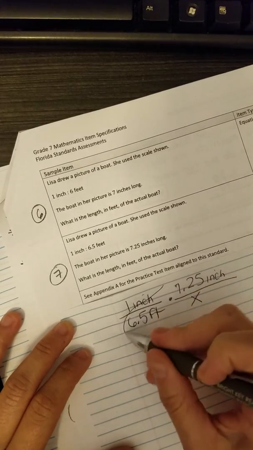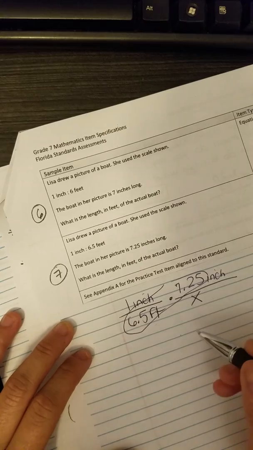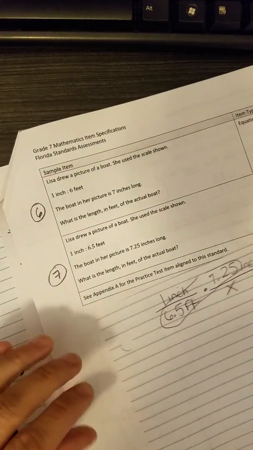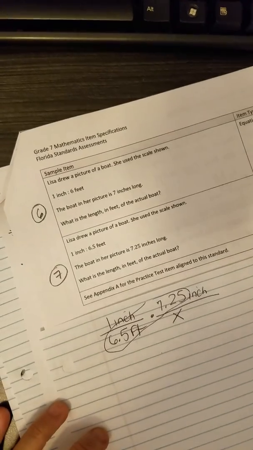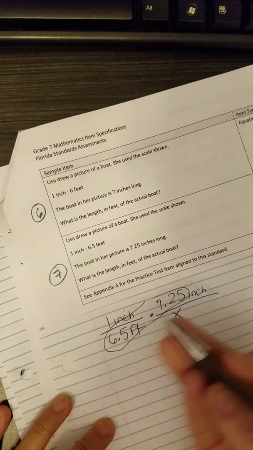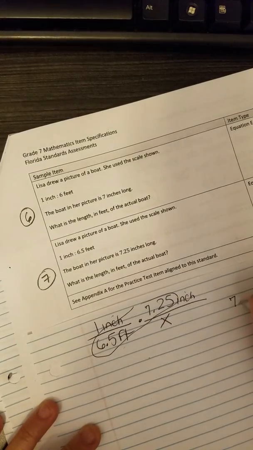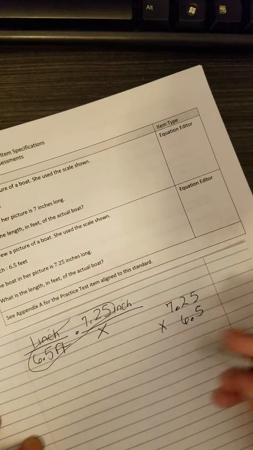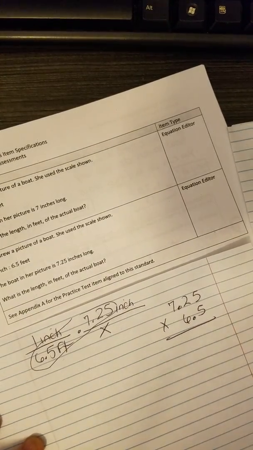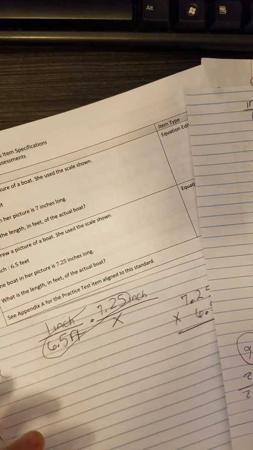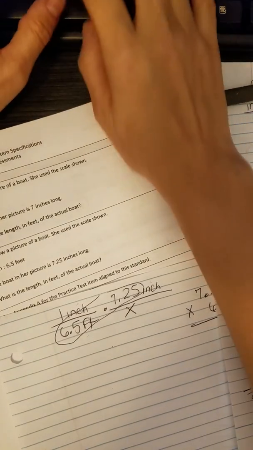So cross multiply. Now, guys, in these questions, they're going to let you use a calculator. Okay, so we're going to use a calculator. By now, you should know how to multiply decimals, but go ahead and use a calculator. So you're going to multiply 7.25 times 6.5. Oh man, I don't have a calculator. Hold on. Oh, I have it in my computer. Give me 1 second.